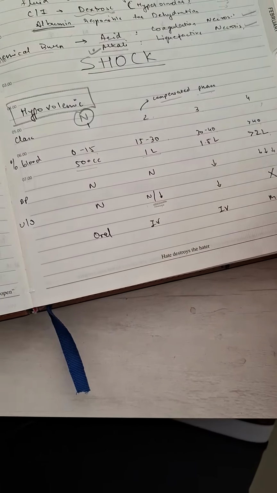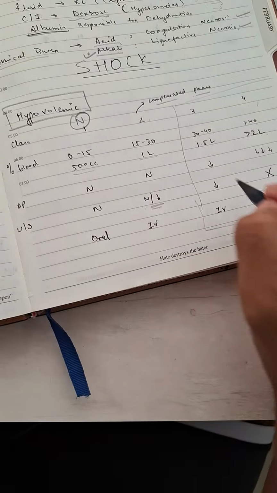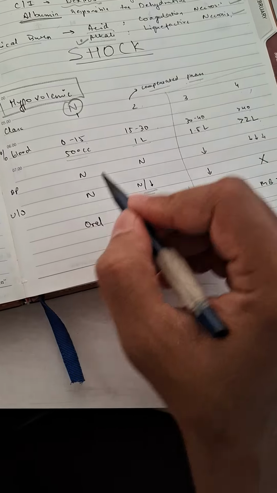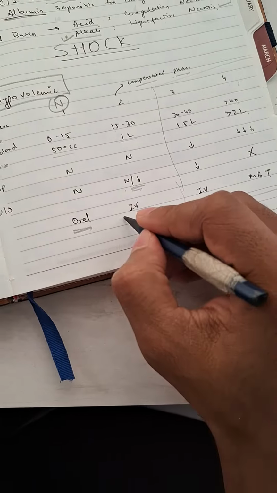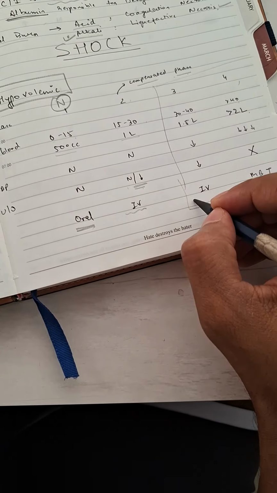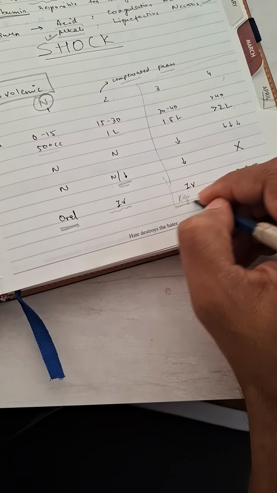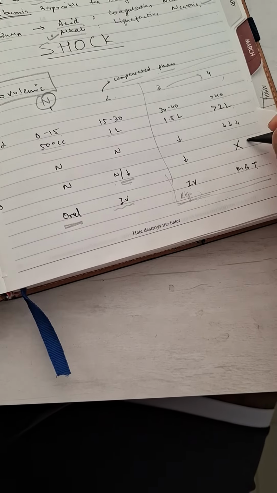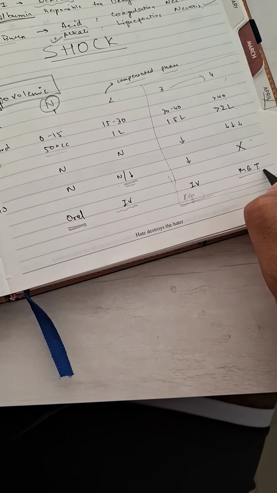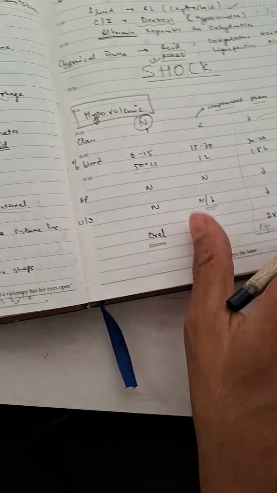Then third, then comes fourth. This is emergency, and here you have to manage. Then how will you manage? In class 1, you just need to give oral fluid. In class 2, you can give IV fluid. Class 3, you have to give rigorous IV fluids and monitor, because it can go to class 4, which is very, very bad, and you have to give massive blood transfusion for the management of class 4 hypovolemic shock. Okay, now this is done.